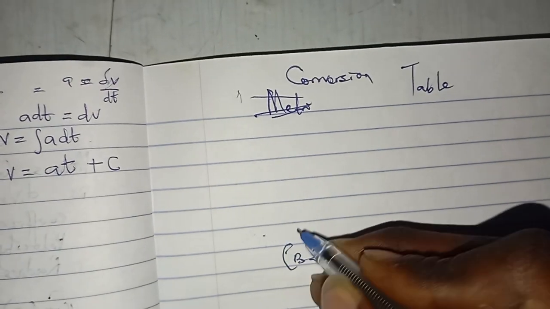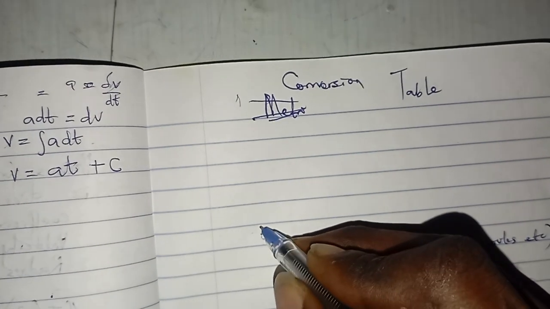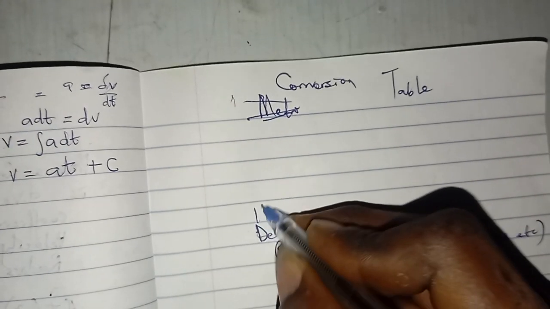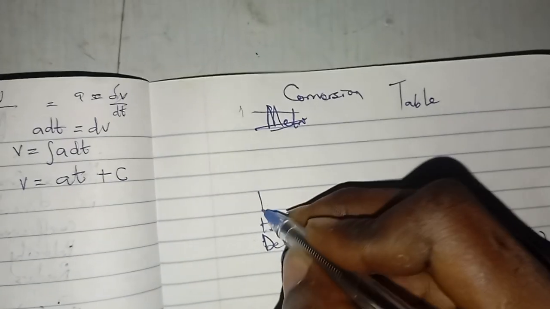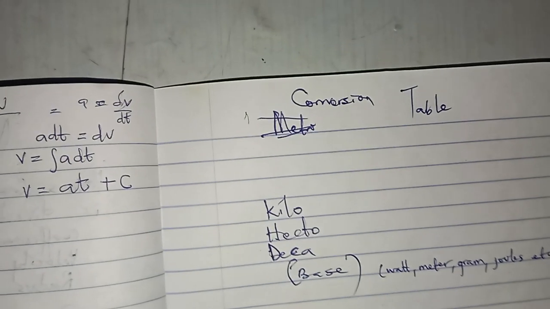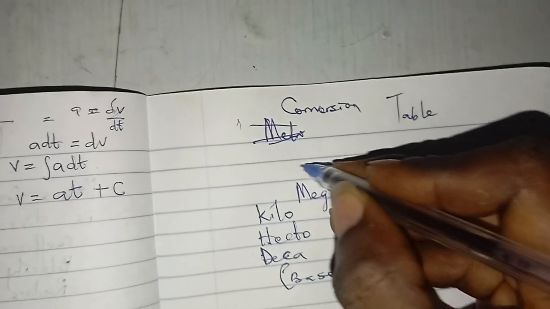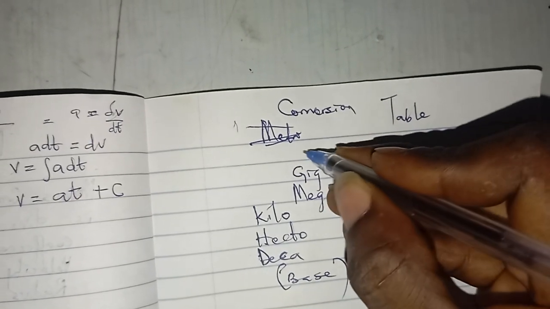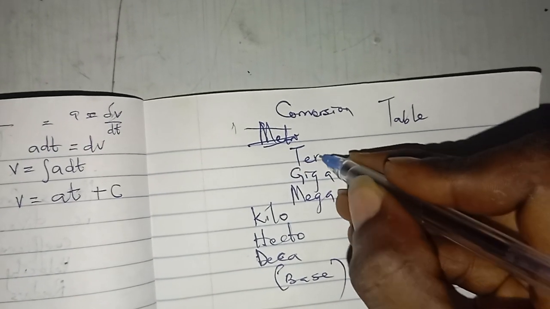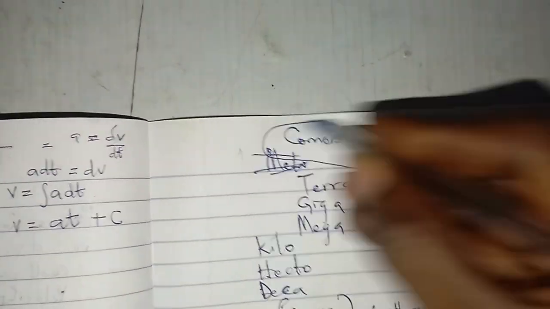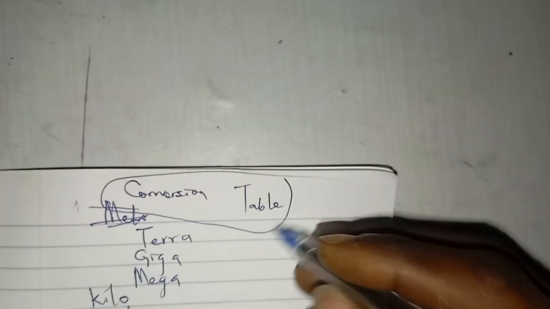So the next one from here going upwards, I now have deca, hecto, kilo. So then I have mega, giga, tera. So remember, I made a mistake by not starting it below. So after tera, the next thing you have above is now beta.